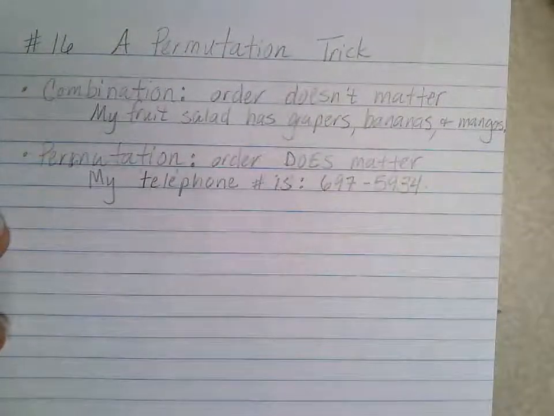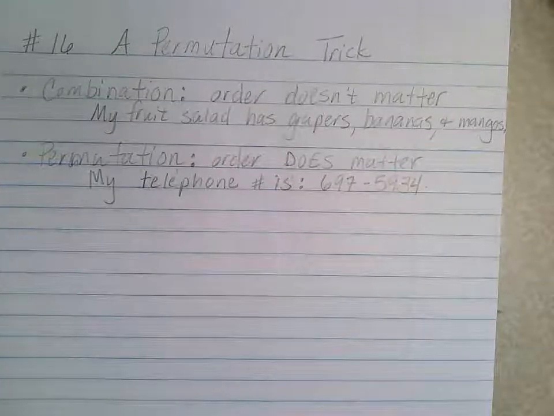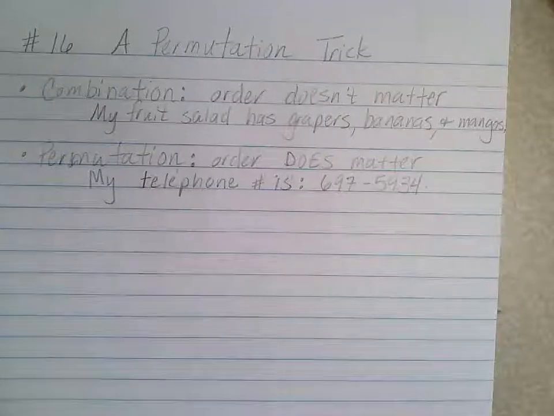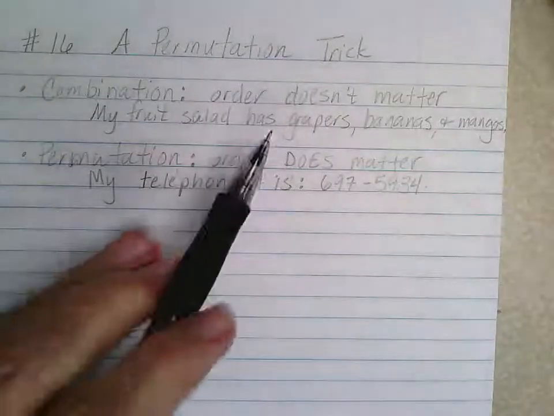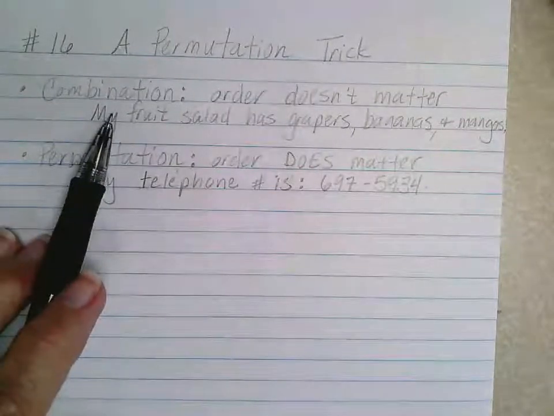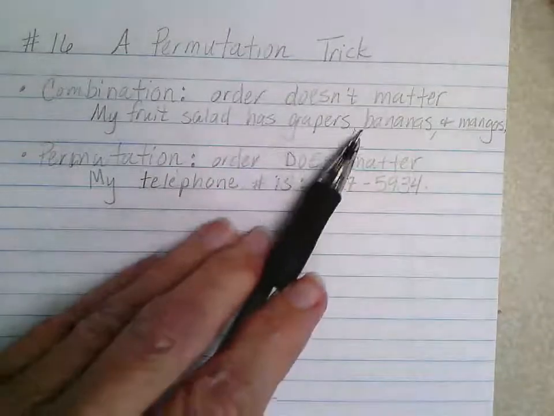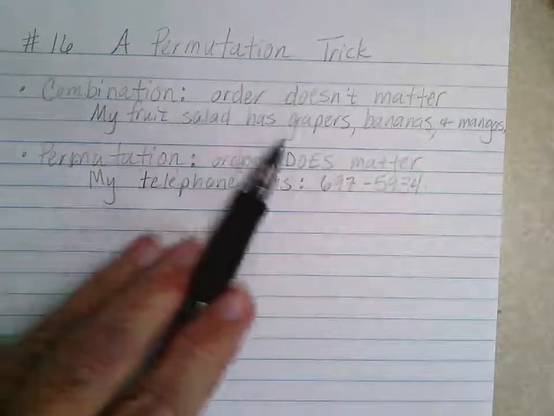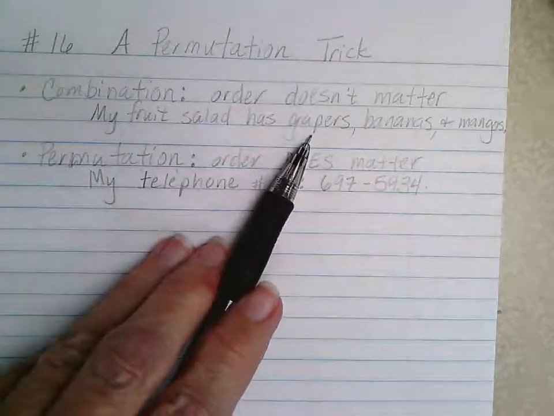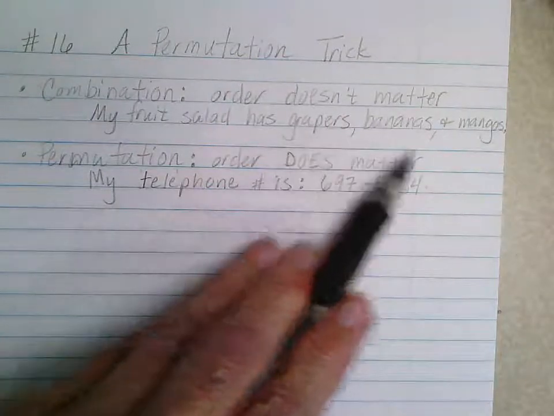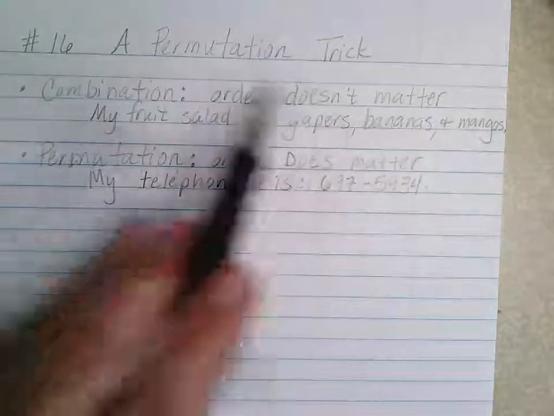So if I ask you what numbers came up on a pair of dice when you rolled them, you could say a 6 and a 2, but you could also say a 2 and a 6. The order that you say them doesn't matter. Just like my fruit salad has grapes, bananas, and mangoes, it doesn't matter if I say my fruit salad has bananas, grapes, and mangoes. This order does not matter.